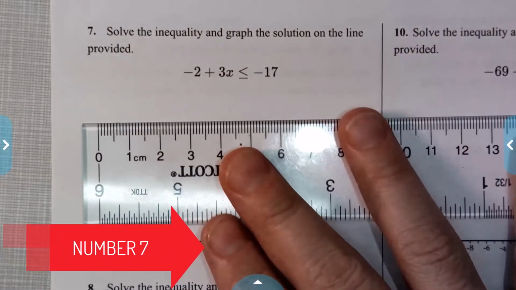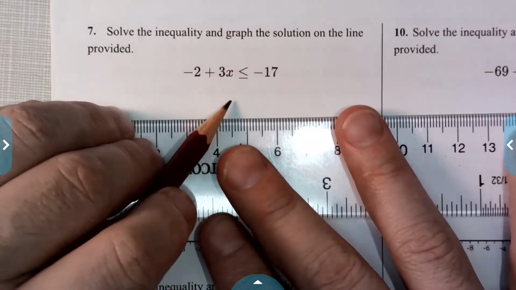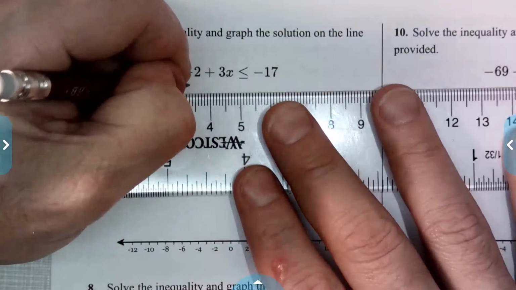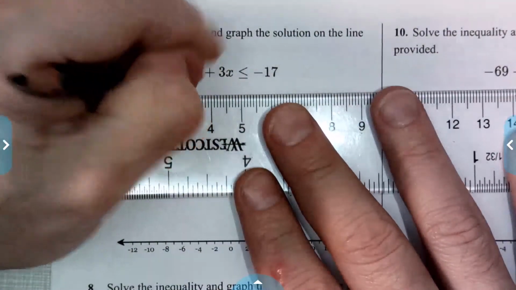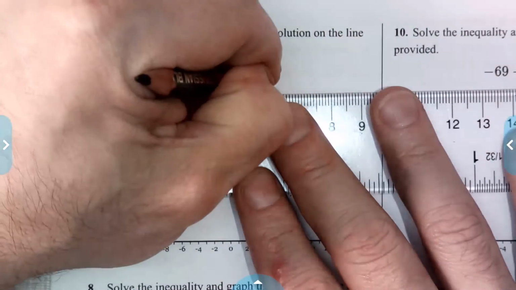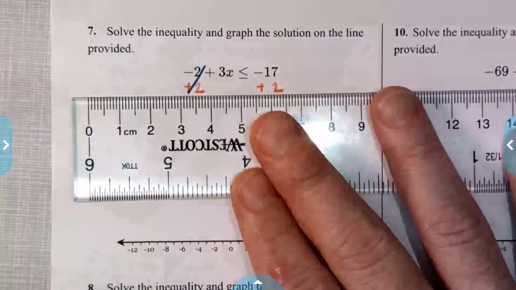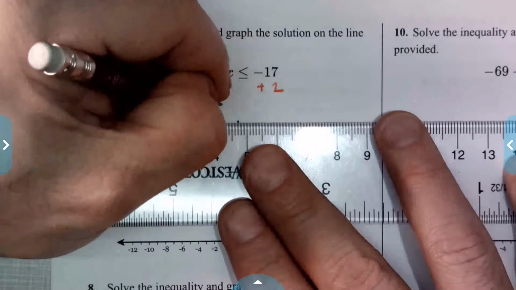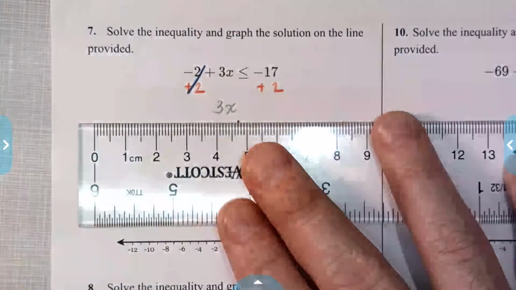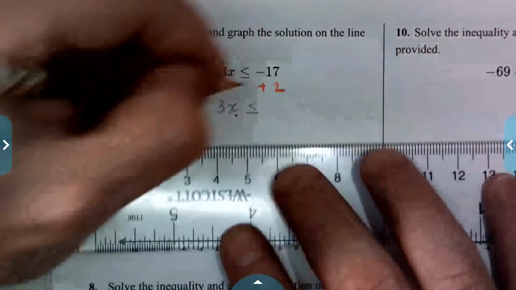Okay. What do we got going on here? Well, we have 3 multiplied by x, so I would love to divide 3x by 3, but I can't do that until I get rid of the negative 2. So I've got to plus out the 2 by putting plus 2 here, and then over here plus 2. Okay, and so the negative 2 plus 2, that's 0, so I just put a cancel through it, and then I've got 3x less than or equal to, and then negative 17 plus 2 is negative 15.